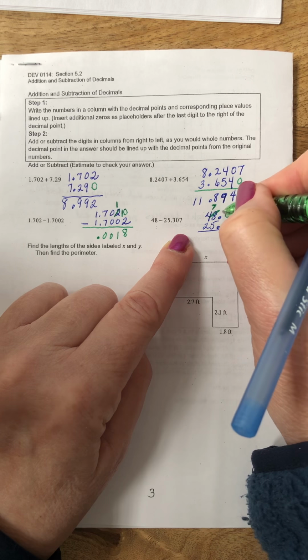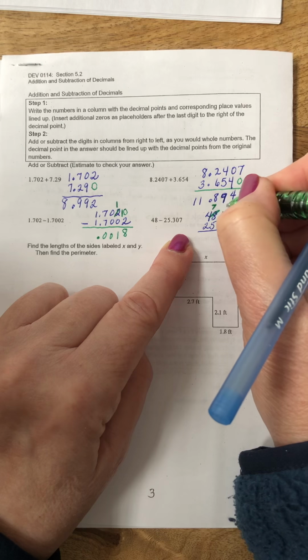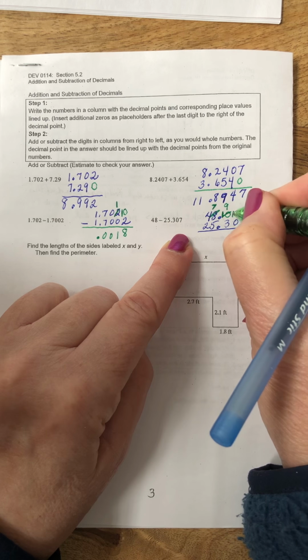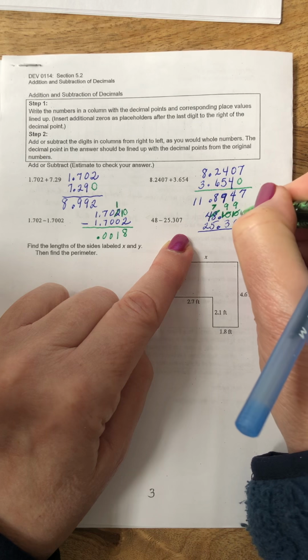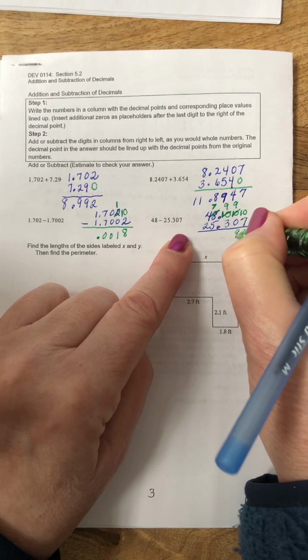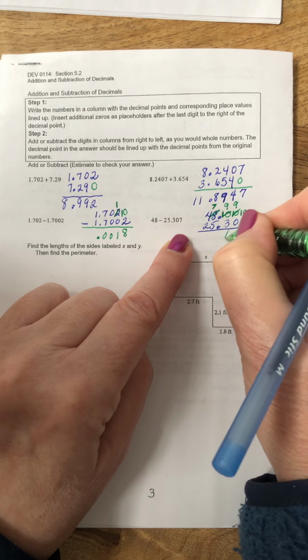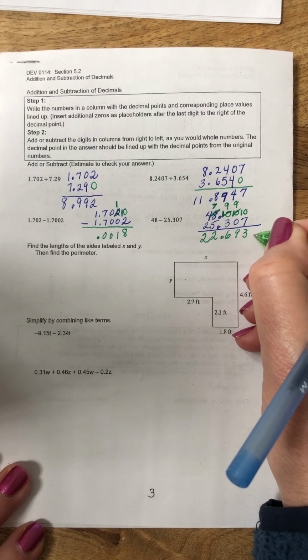That becomes 7, and here's the one that we've borrowed. And borrowing from the 10, making that 9. And finally borrowing, and 10 minus 7 is 3. Bringing down the decimal point, I have 22 and 693 thousandths.